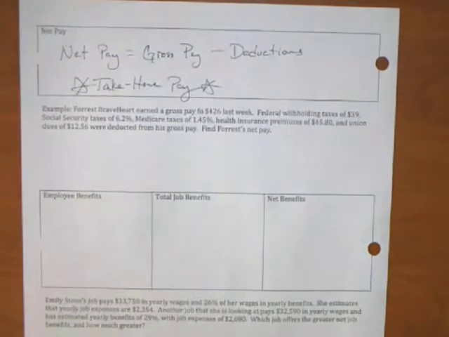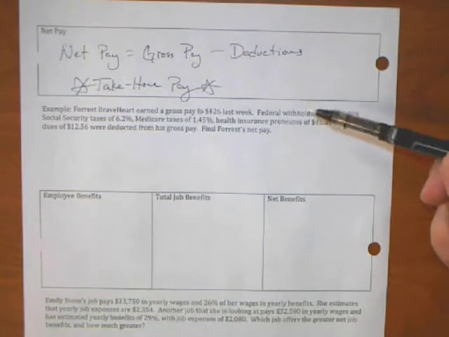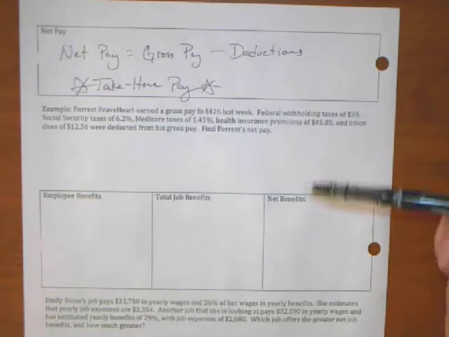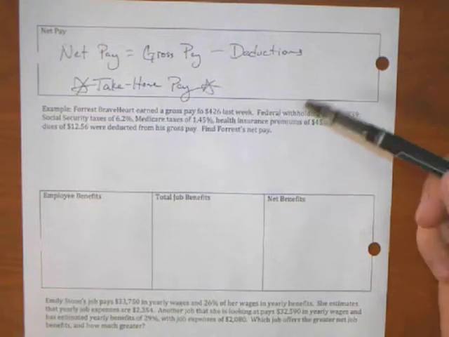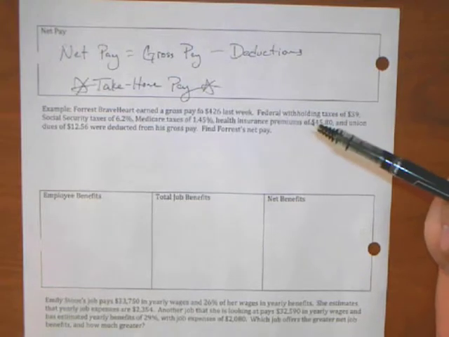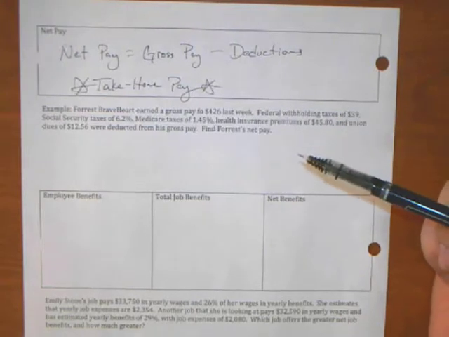We call it take-home pay because that's how much money you actually get in your check to be deposited. This is what you really care about in your paycheck, your take-home pay. This is how much you're actually getting. Okay, let's calculate that.